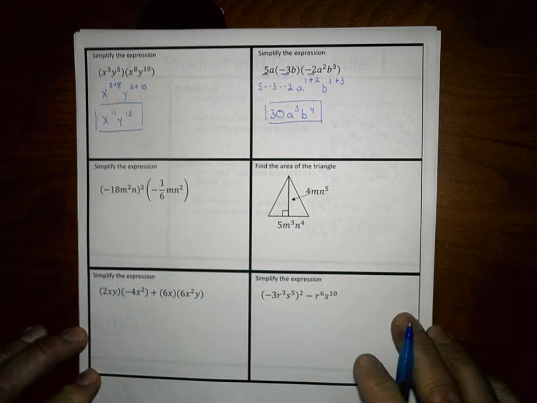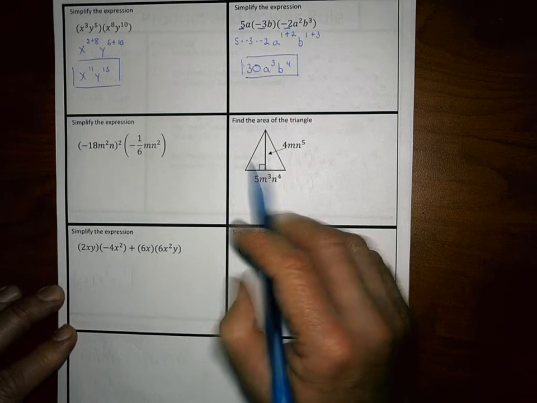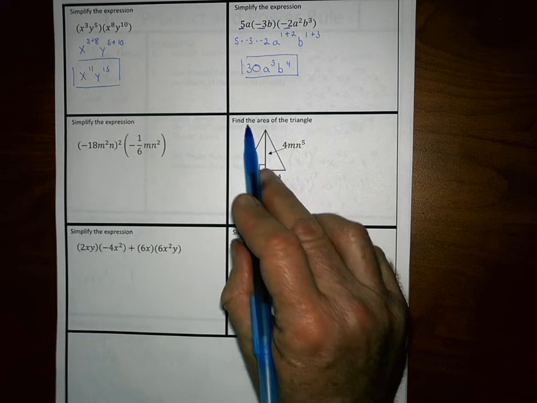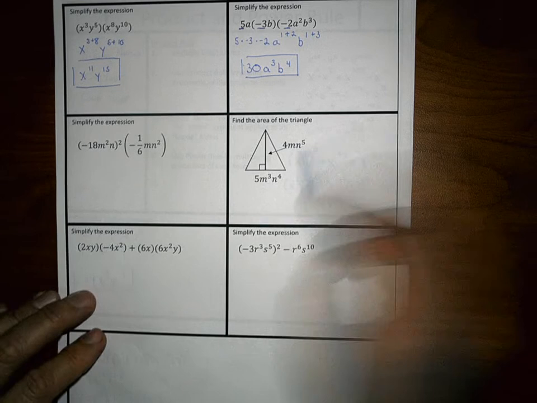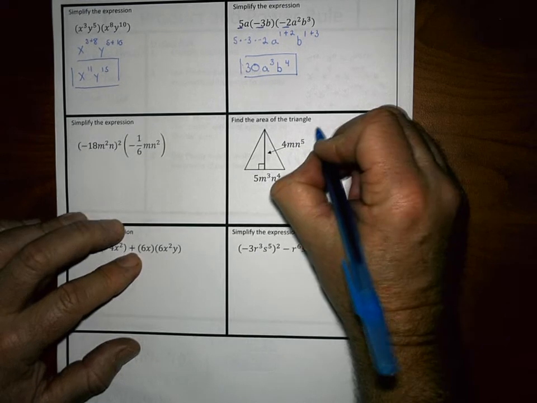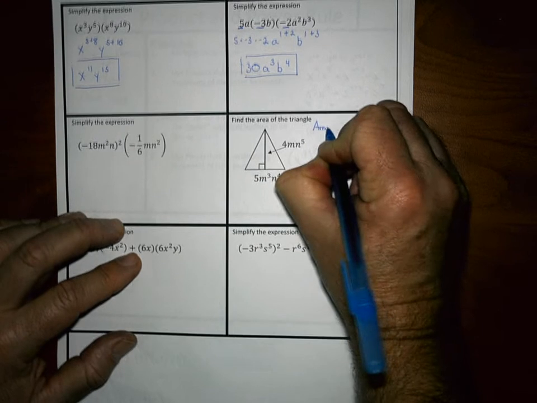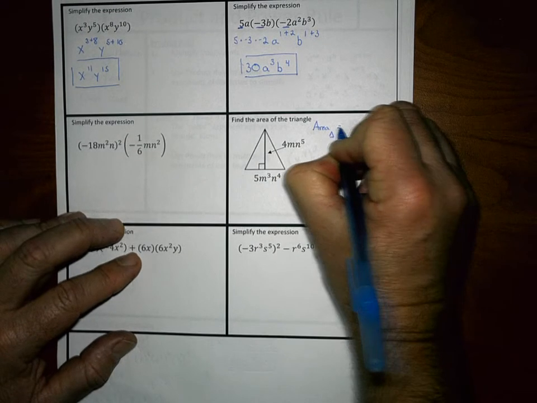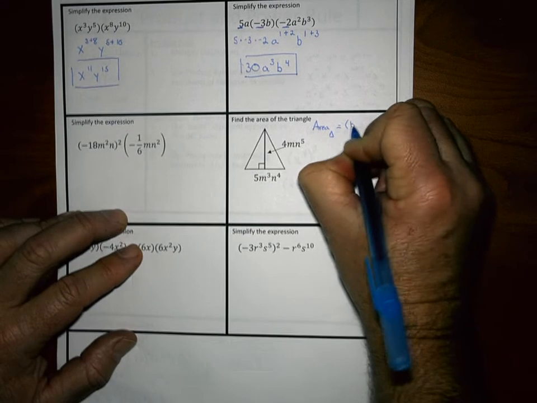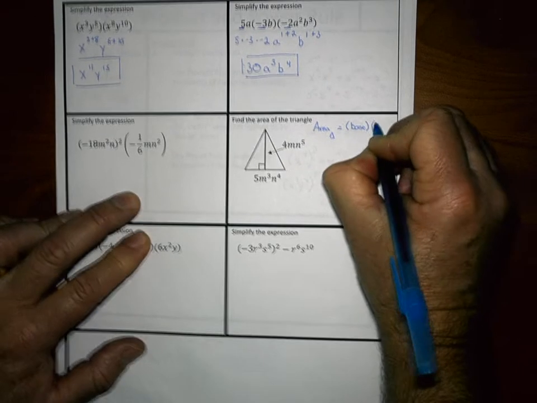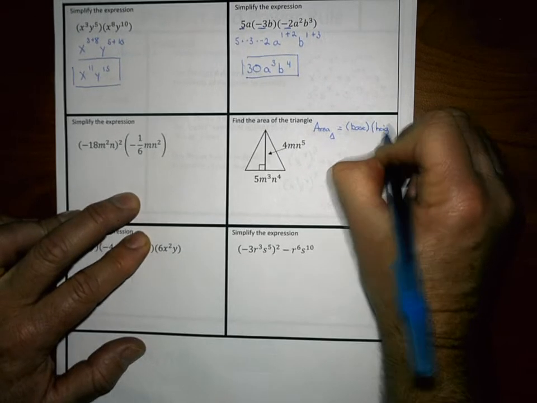Okay, just because we got some time, let's go ahead and do this last one right here, where it says find the area of the triangle. So if you forgot, the formula to find the area of any triangle is you take the base or the bottom of the triangle, then you multiply it by whatever the height is of the triangle.